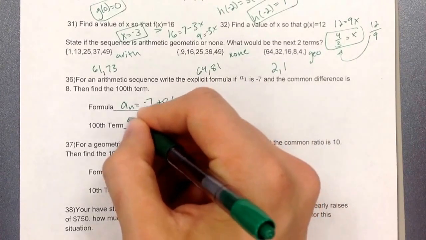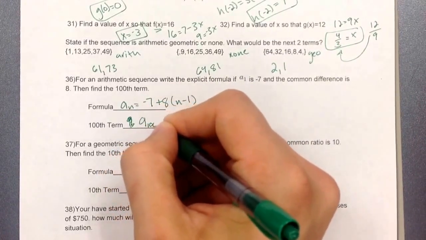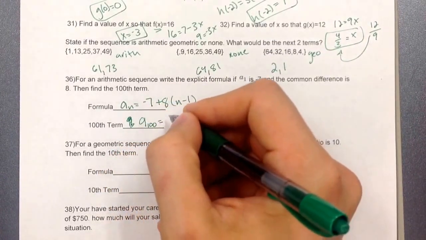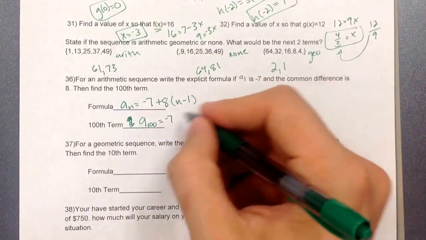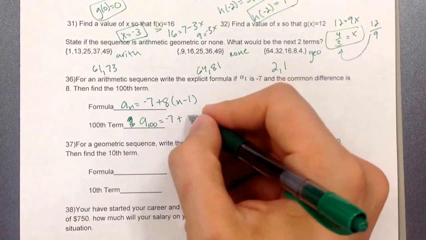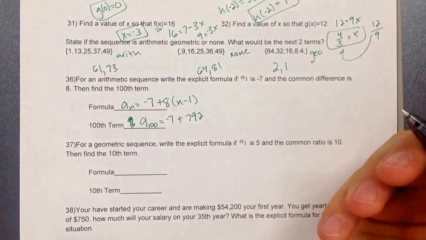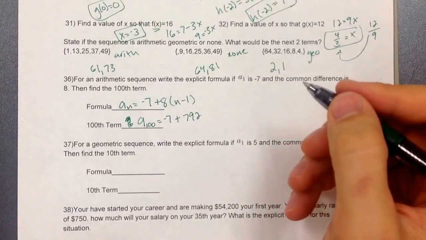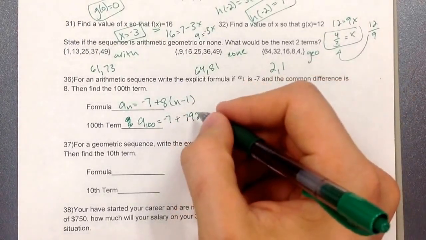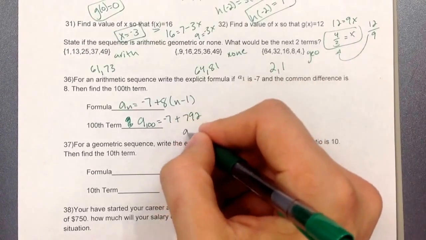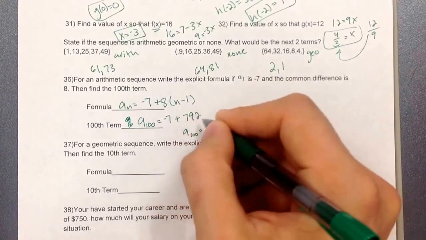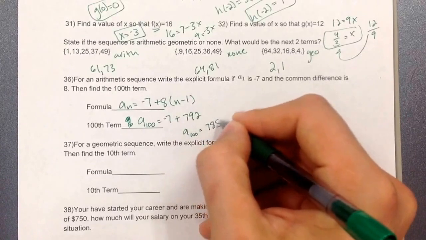So my 100th term is going to be negative 7 plus 792. That would be 99 times 8. And then minus that 7 off, a sub 100 is going to equal 785.